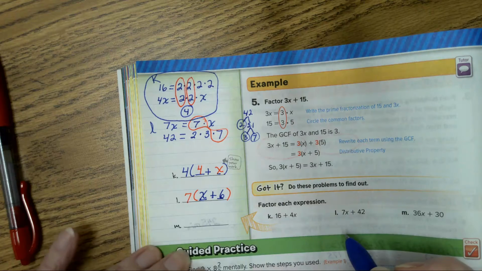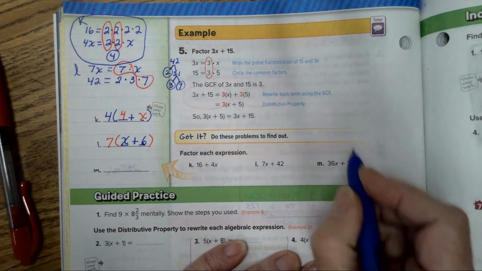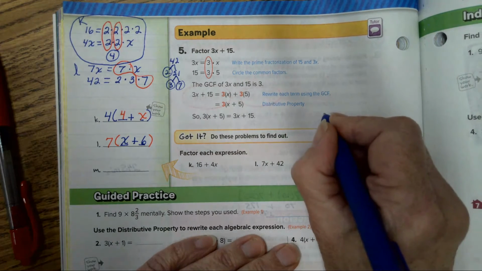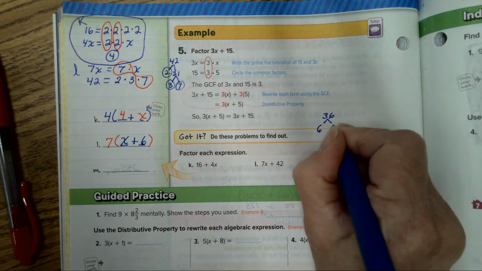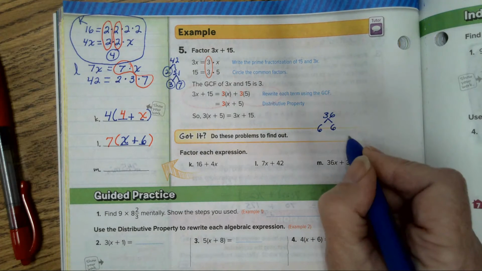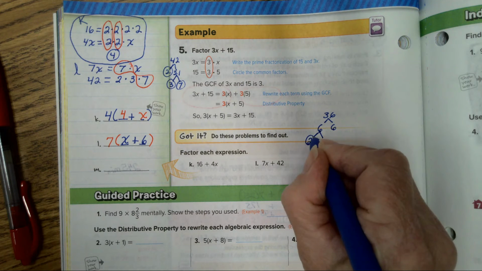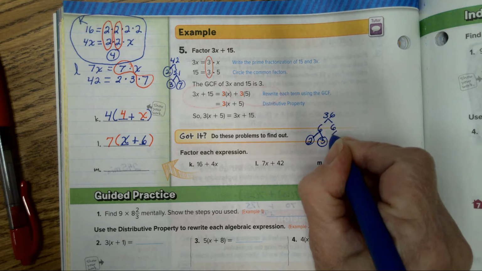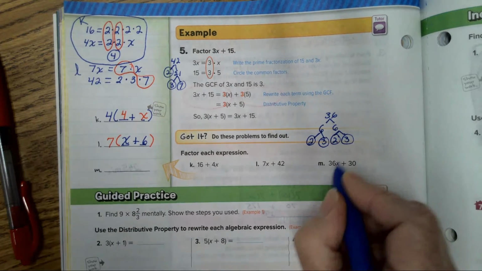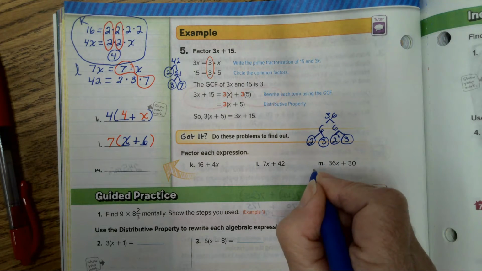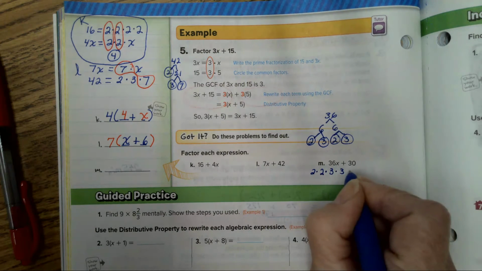All right, now let's go to m. We'll do m's work above it, the prime factorization. For 36x, the prime factorization for 36, do your factor tree. I'm going to start off with 6 times 6 is 36. Neither one of those is prime, so I'm not circling it. What times what is 6? 2, which is prime, times 3. So for 36, you're going to have 2 times 2 times 3 times 3 times x.